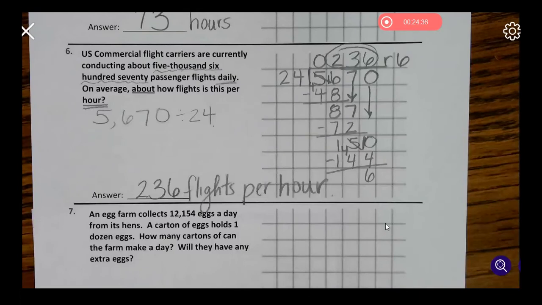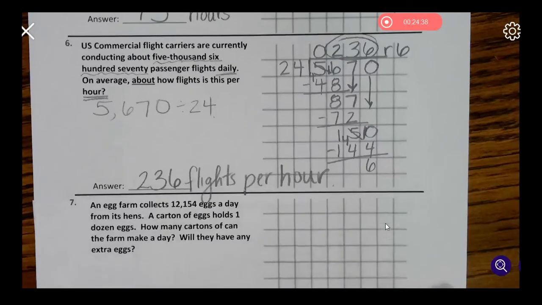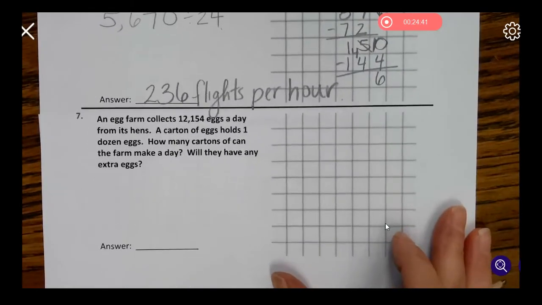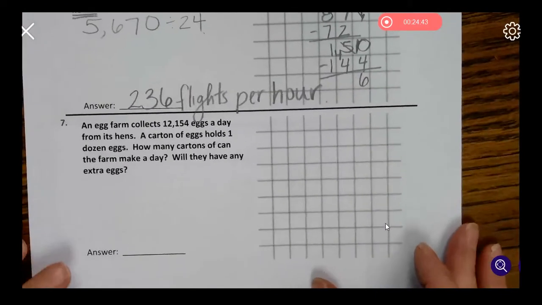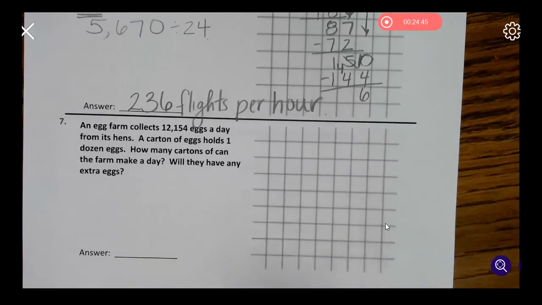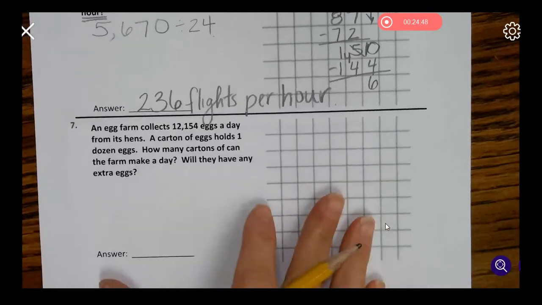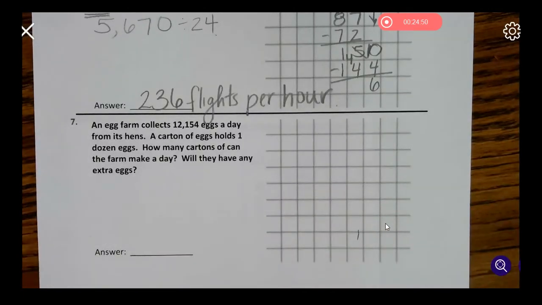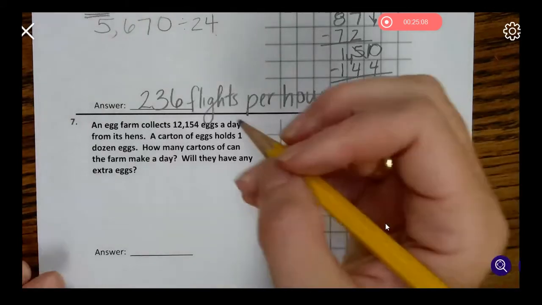All right, next. Now this is also a realistic problem. An egg farm collects 12,154 eggs a day from its hens. A carton of eggs holds 1 dozen eggs. How many cartons can the farmer make a day?